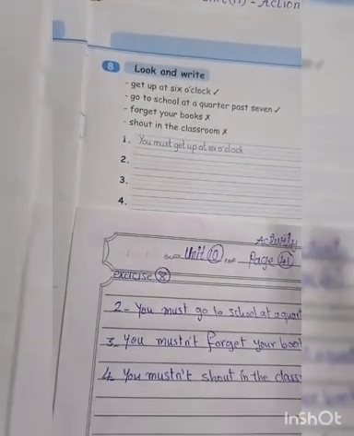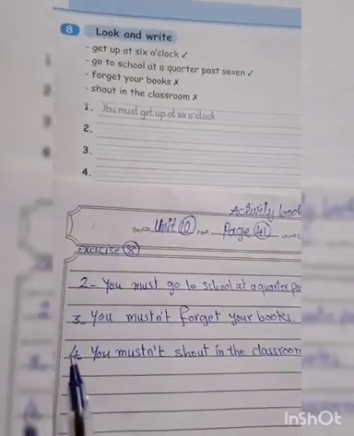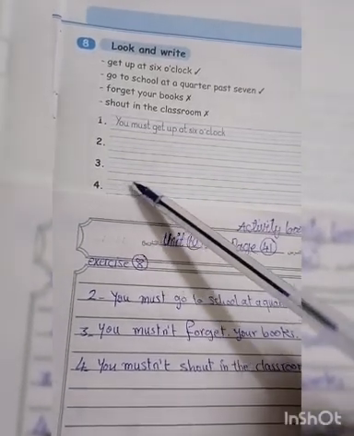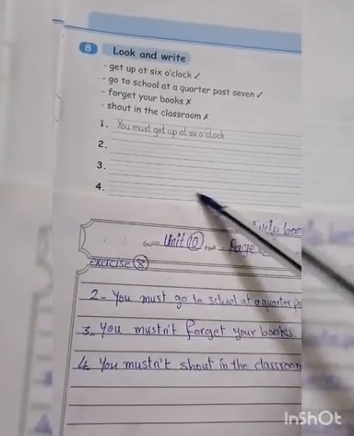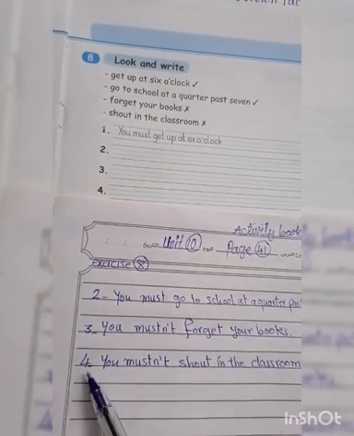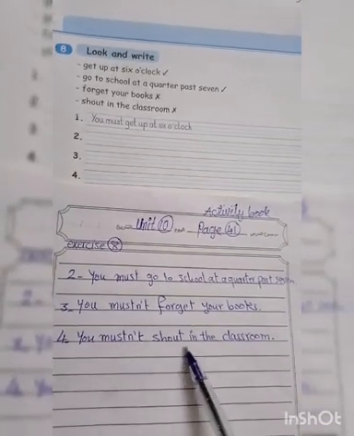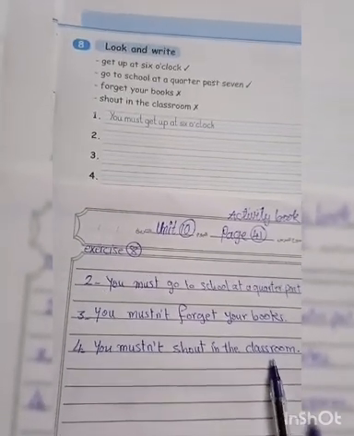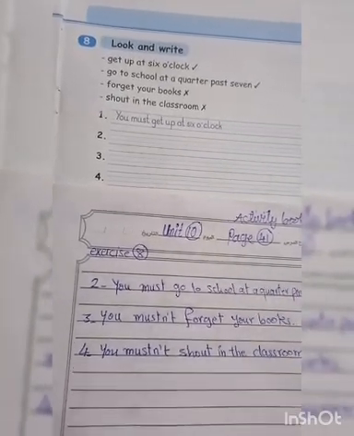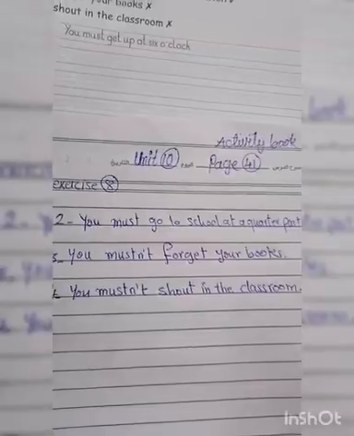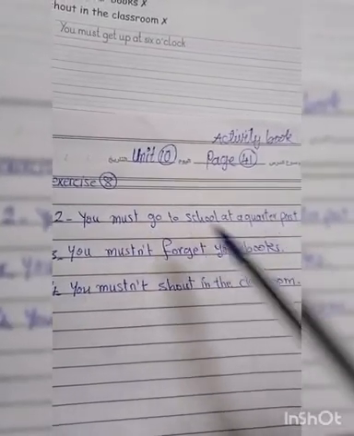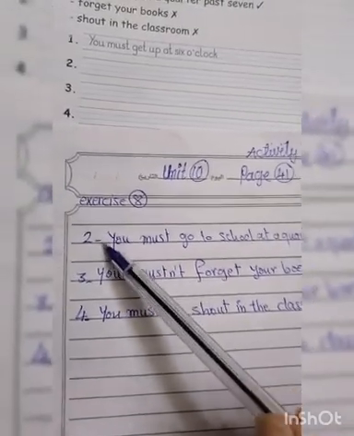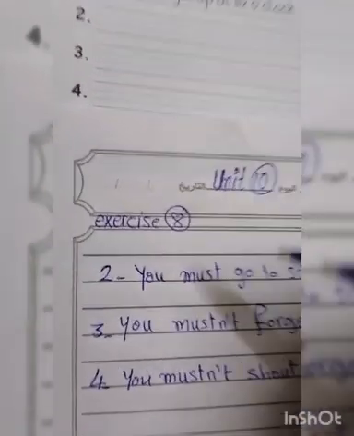Write it in the fourth blank. Number 4. You mustn't shout in the classroom. Write them, please.